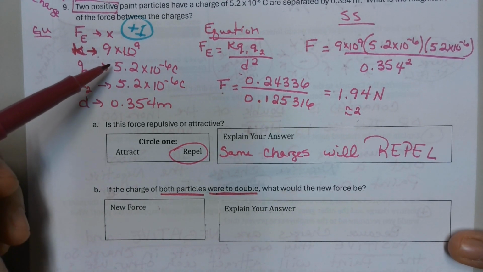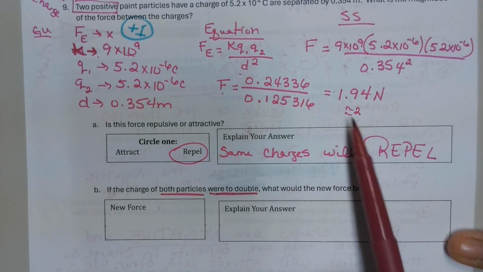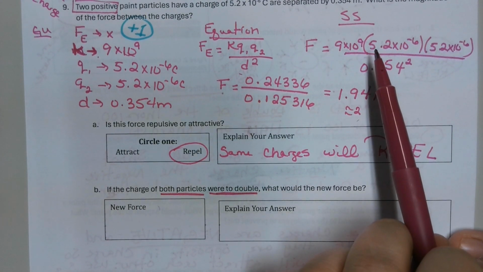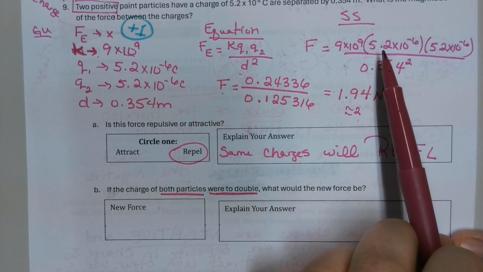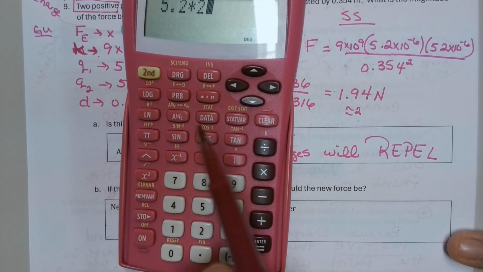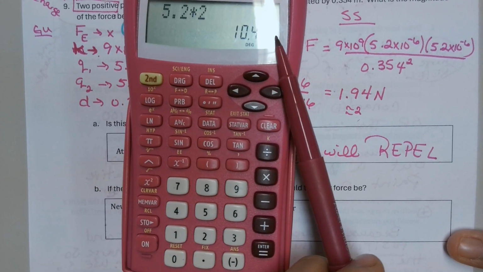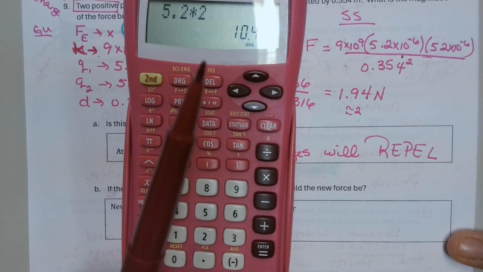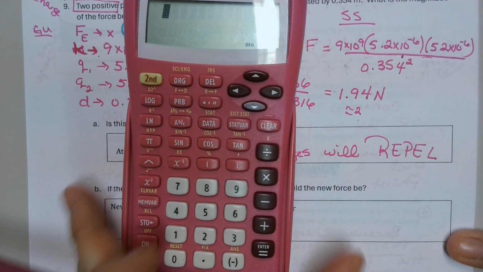There's two ways of doing this. Instead of just doubling this twice, you can say, well, let me put this as 5.2. Let me put this as double of 5.2, which is then 10.4. So you can write it 10.4 times 10 to the negative 6 for both and then figure it out that way. That's one way to do it.